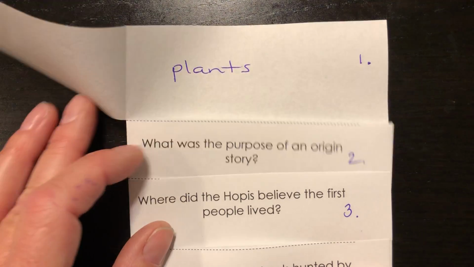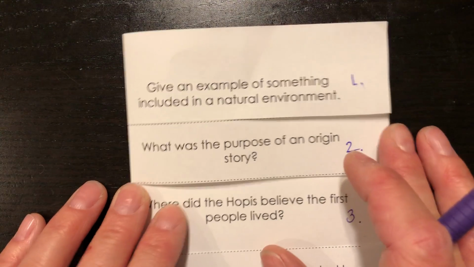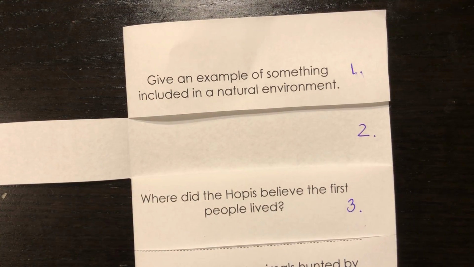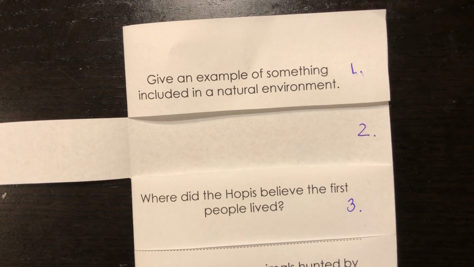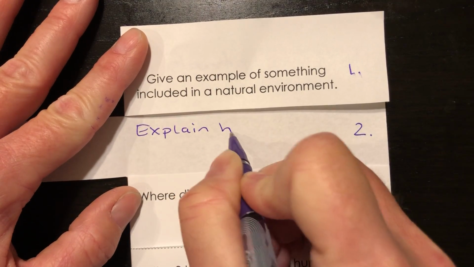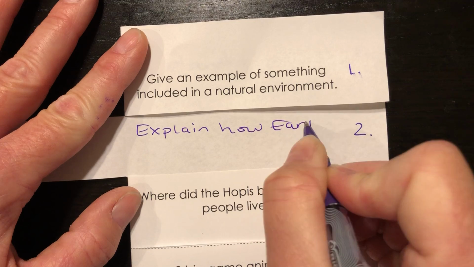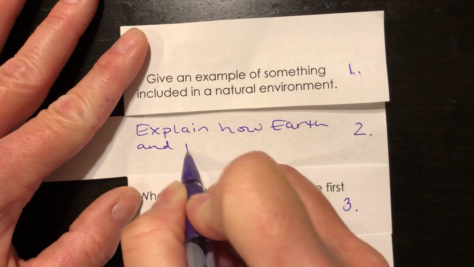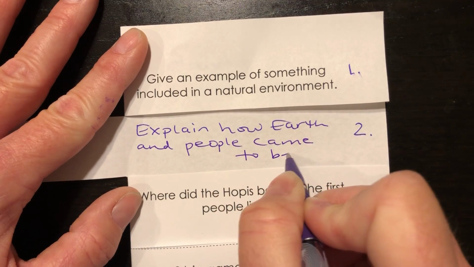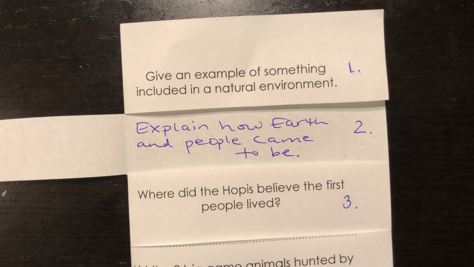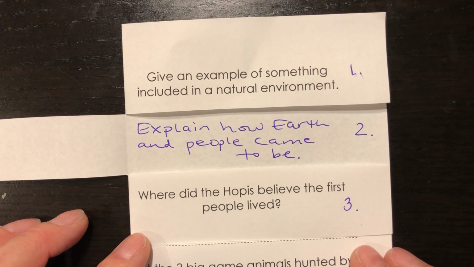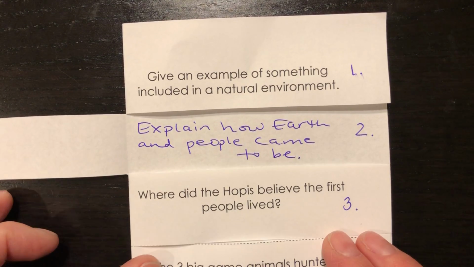Okay. Number 2, what was the purpose of an origin story? So open that up. And why were the origin stories told? They were told to explain how Earth and people came to be. Remember, they are stories. They're not written down. They're usually told orally, and they're not necessarily true stories.